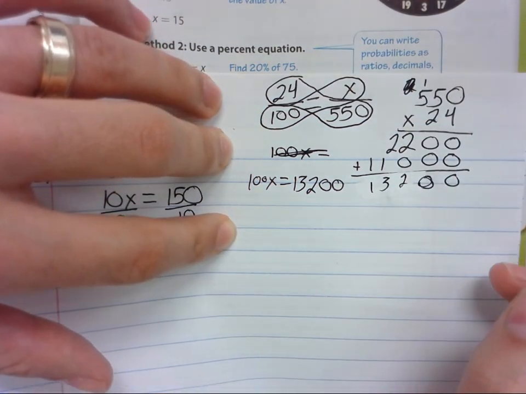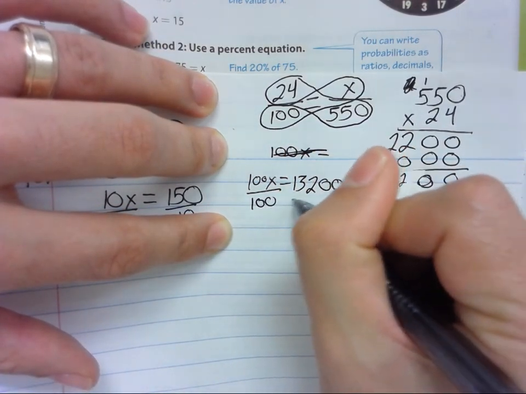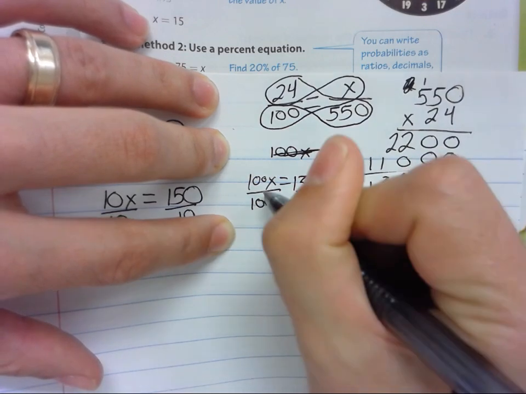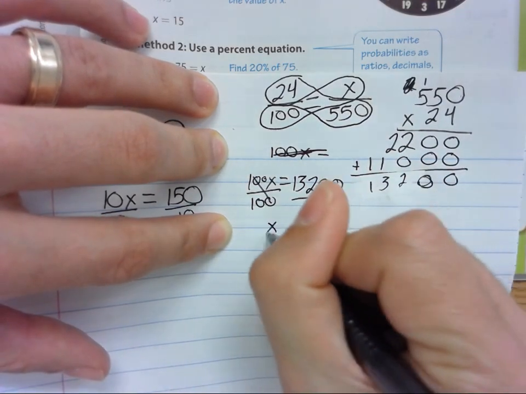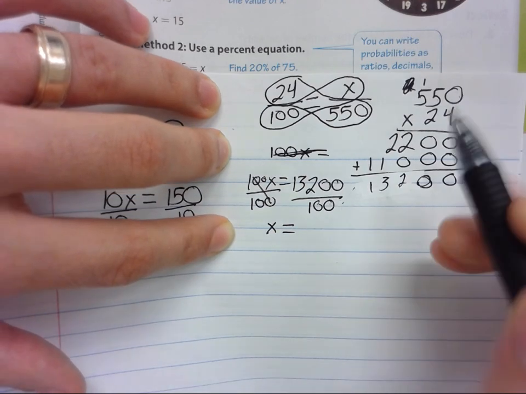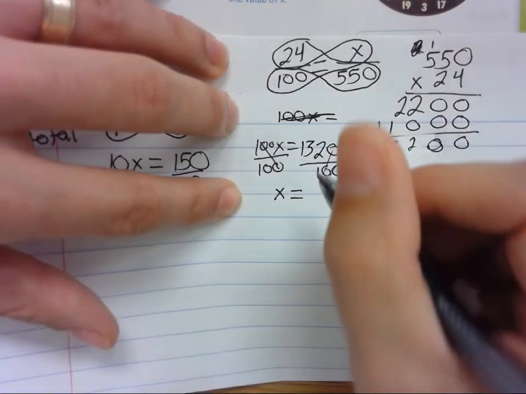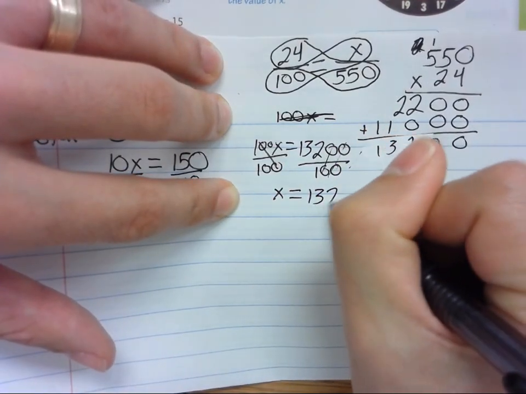Now we get x by itself by dividing 100 on both sides. Nice thing here is we do have two zeros, so these will just cancel each other out. And we're left with 132.